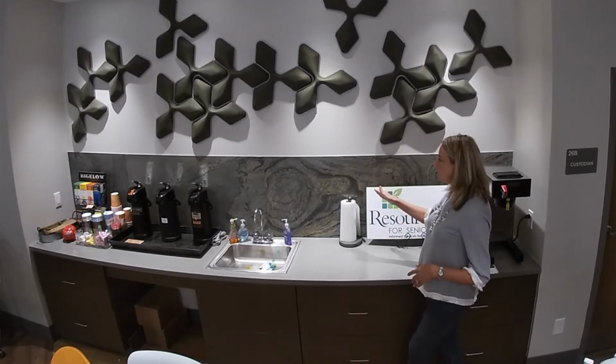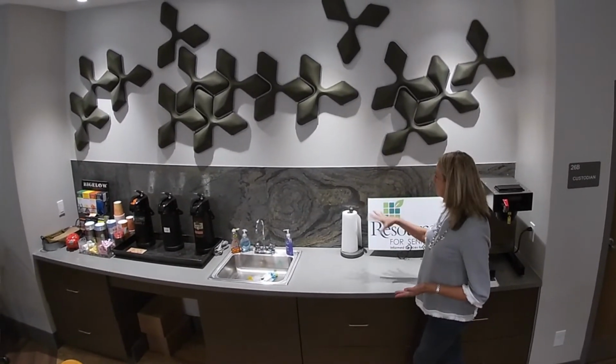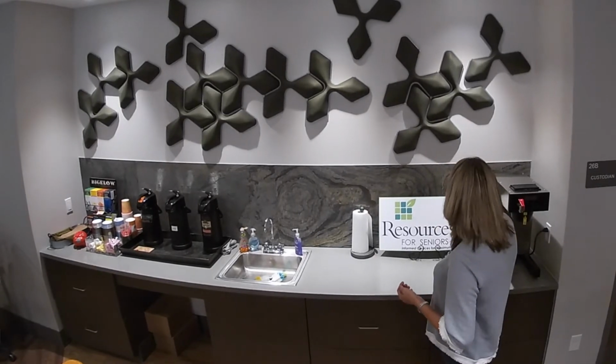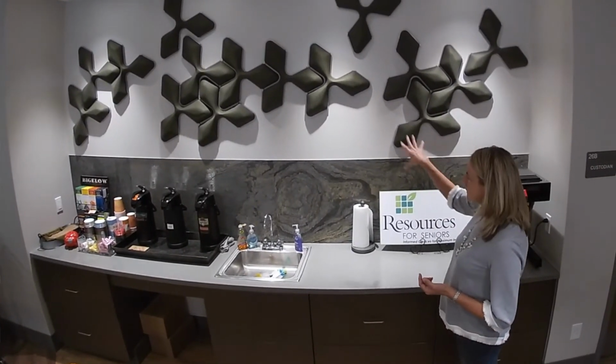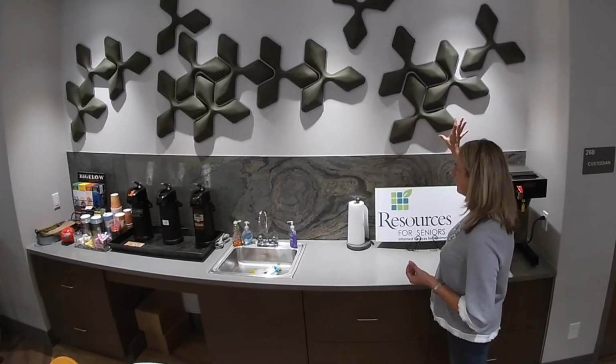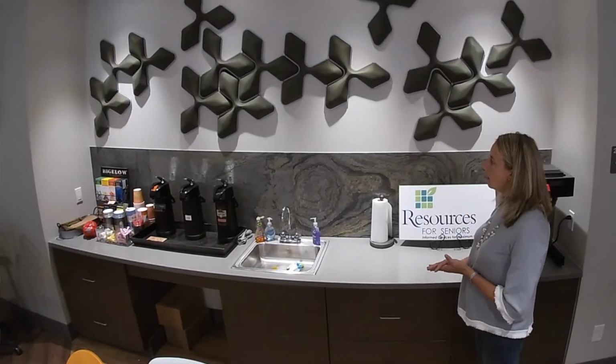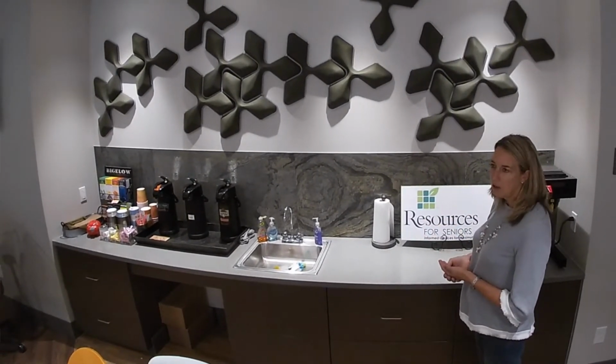We decided to do something more artistic here, and we did a really pretty stone backsplash with an acoustical treatment above that looks kind of like artwork, but serves a purpose as well.